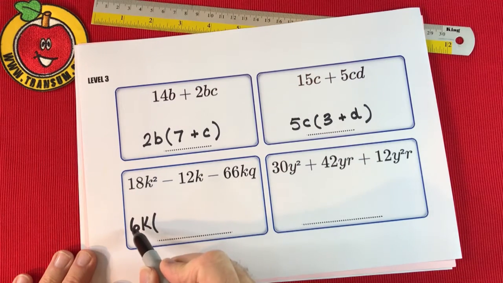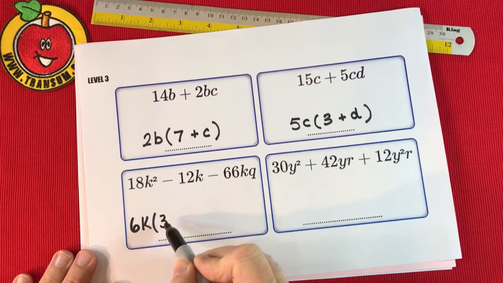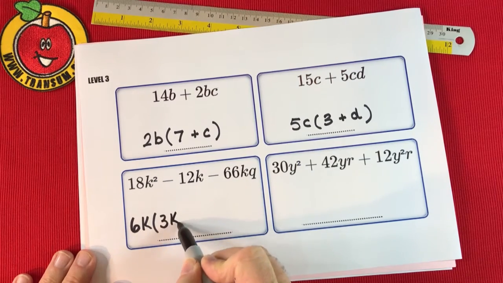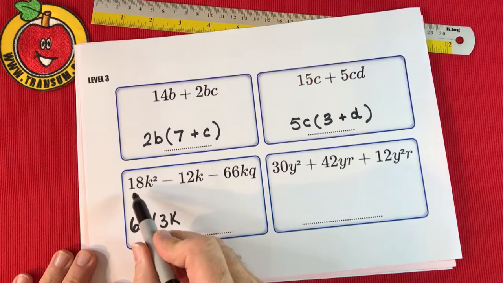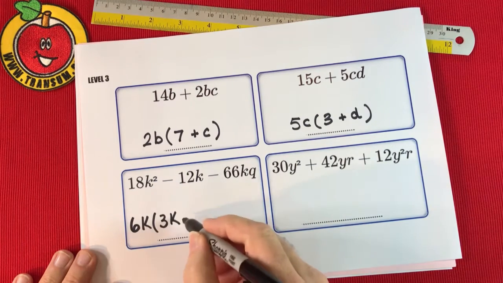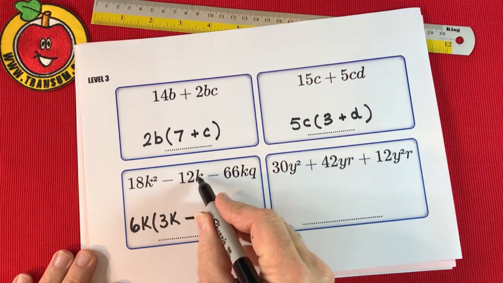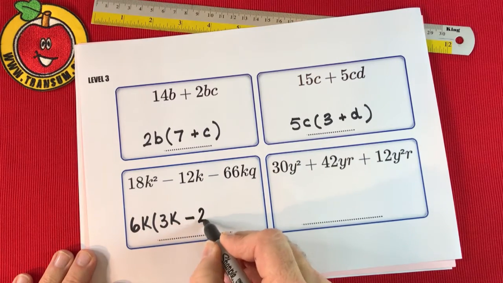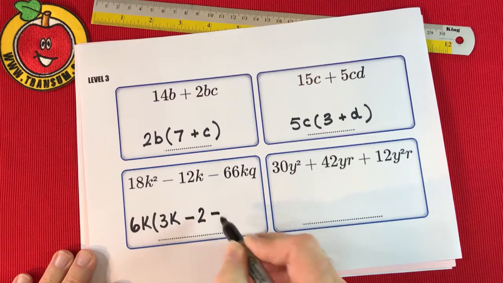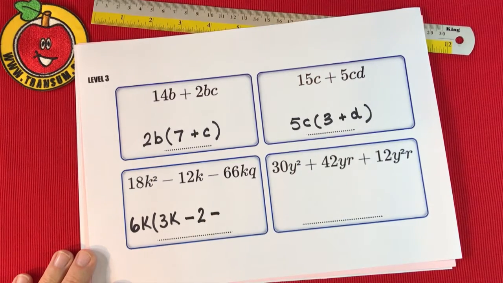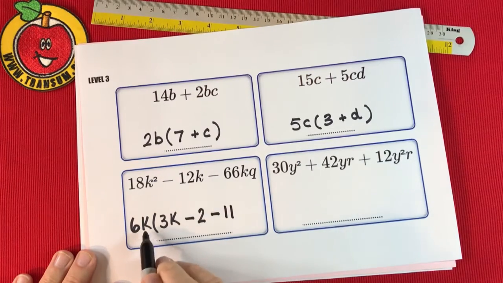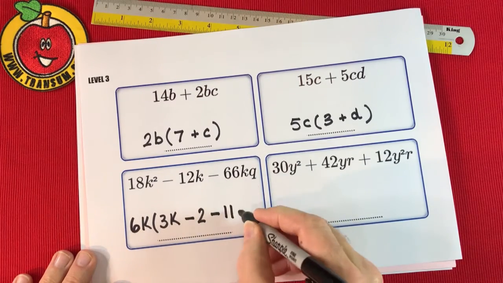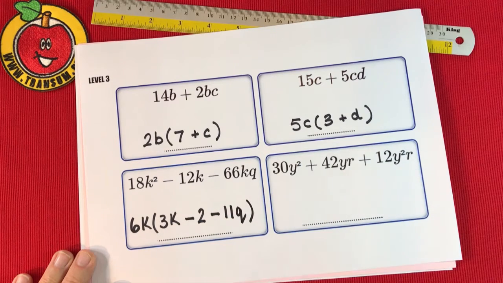So here we have an 18, now we have a 6, so I need a factor of 3, and because it's k squared, I need to have a k there, so that when 6k is multiplied by 3k, you do get 18k squared. Minus, so let's divide that by 6k, and we get 2, and then another minus sign. 66 divided by 6 is 11, and we've got a factor of k there, so we don't need another one. That is the answer to that.